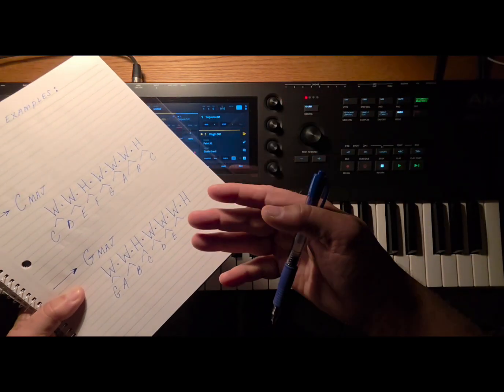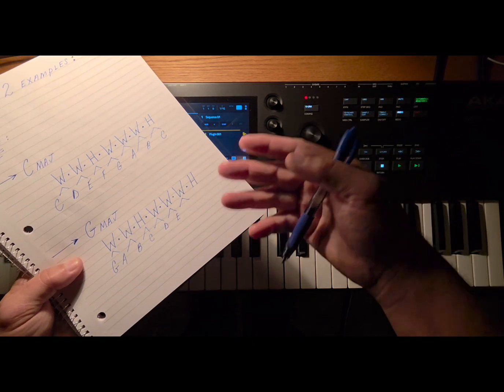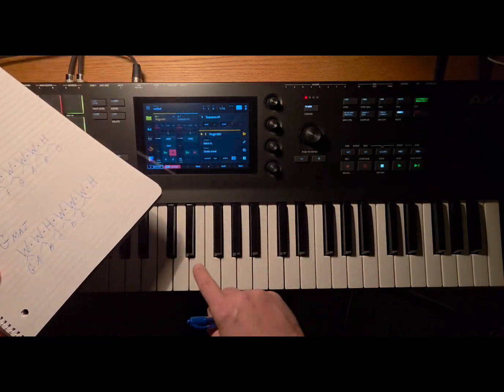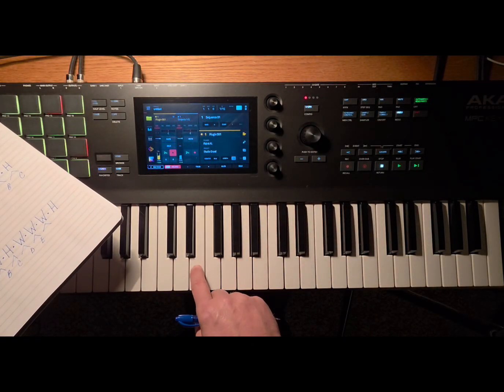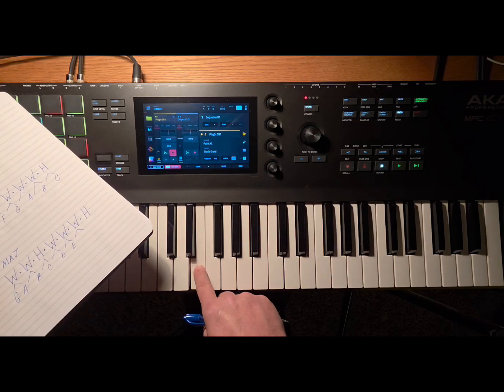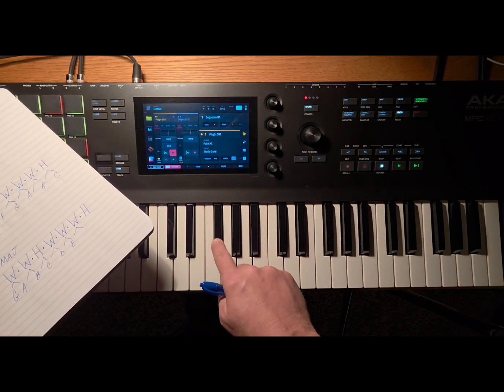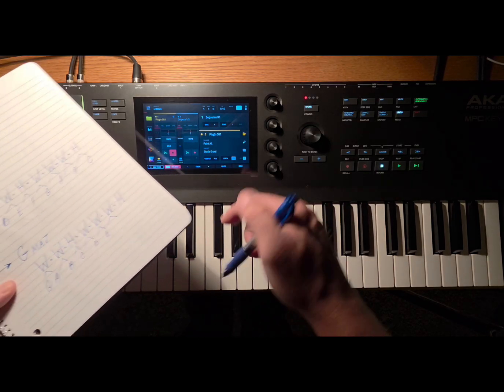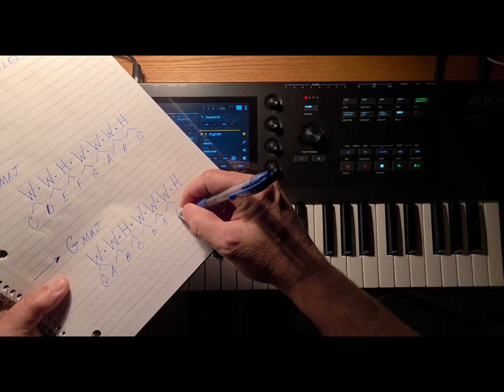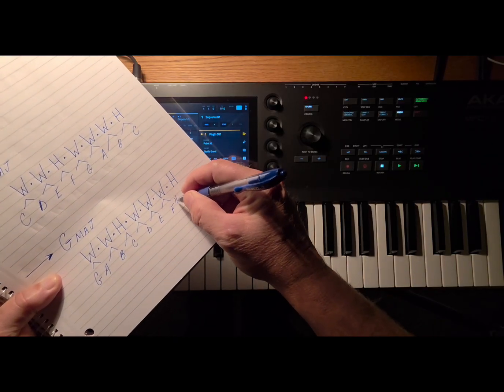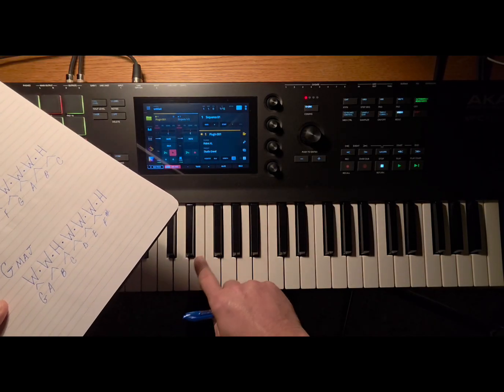So we pick up what we learned in part 2 about sharps and flats. From E up a whole step is F sharp. So from E to F sharp is a whole step.